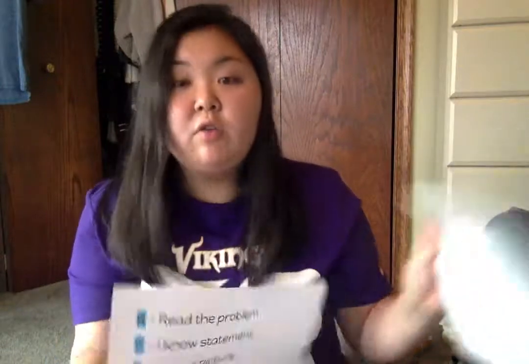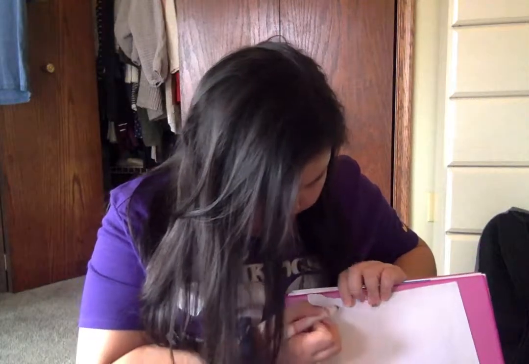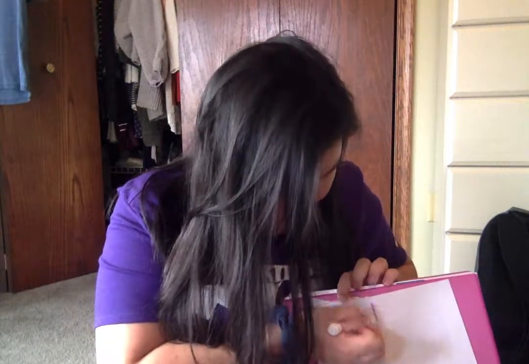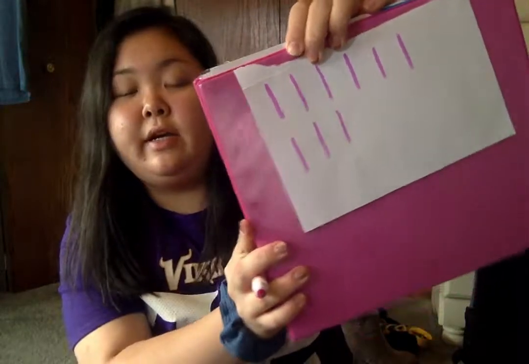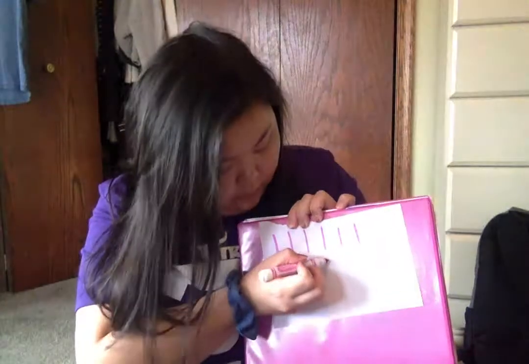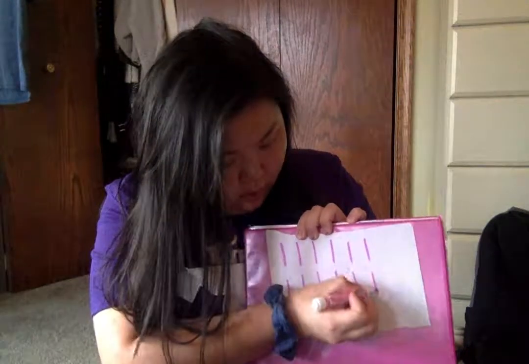Draw a picture. So again, I'm going to draw a picture that represents how many dolls there are. Now Molly started out with 9 dolls. So let's draw some lines for dolls. 1, 2, 3, 4, 5, 6, 7, 8, 9. 9 lines represent the 9 dolls Molly initially started out with. And then I know that Molly's mom gave her 3 more. So I'm going to draw 3 more lines. 1, 2, 3. So these lines represent the amount of dolls Molly has.